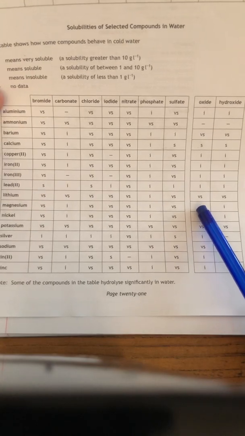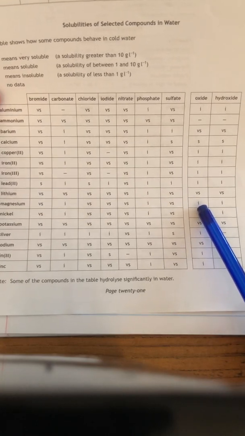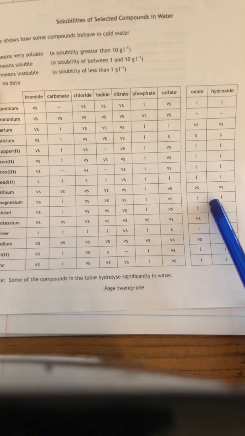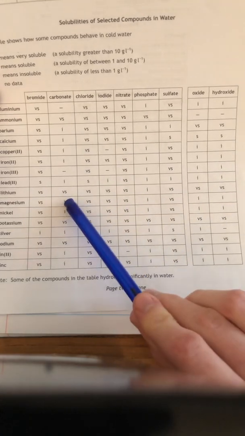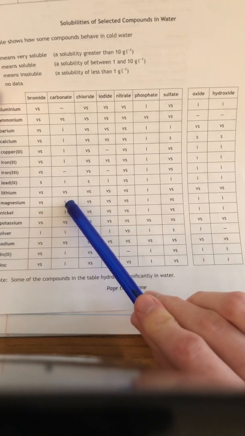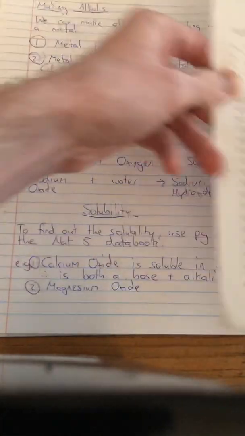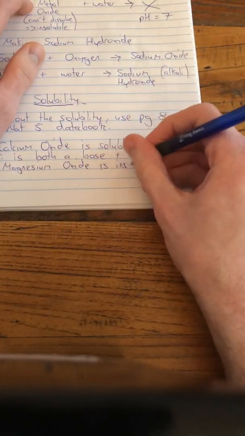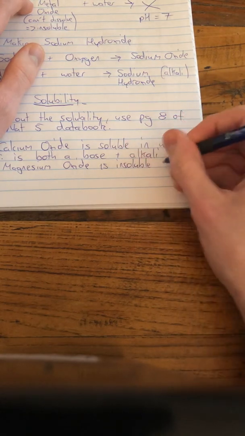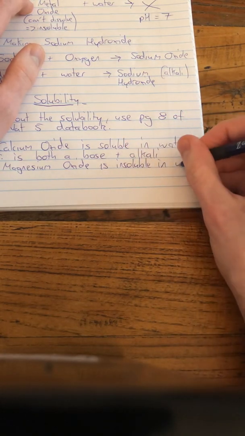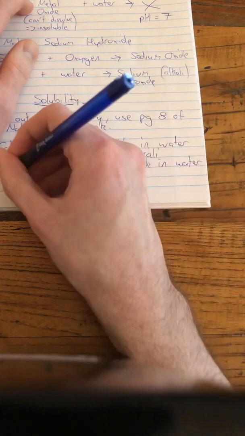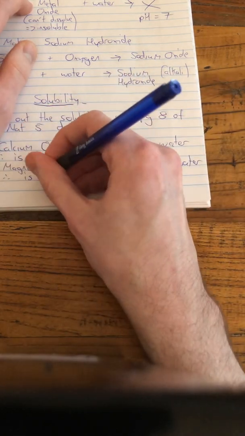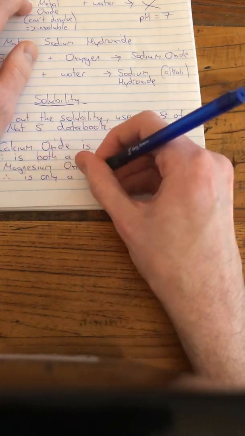It wouldn't matter which magnesium base it was, whether magnesium oxide, magnesium hydroxide, or magnesium carbonate, they're all insoluble. So magnesium oxide is insoluble in water, therefore it is only a base.